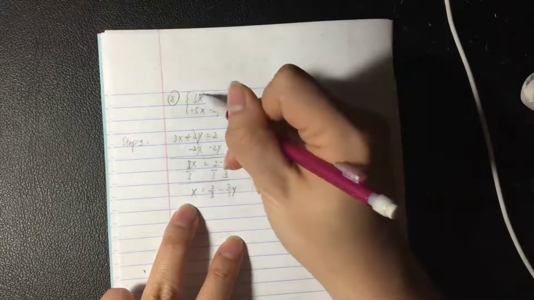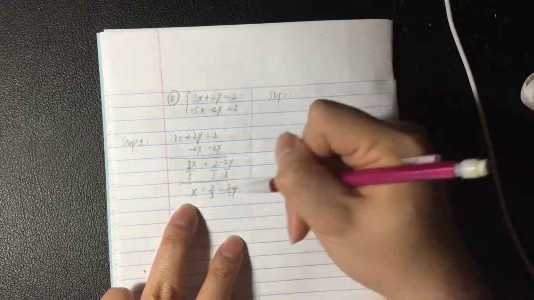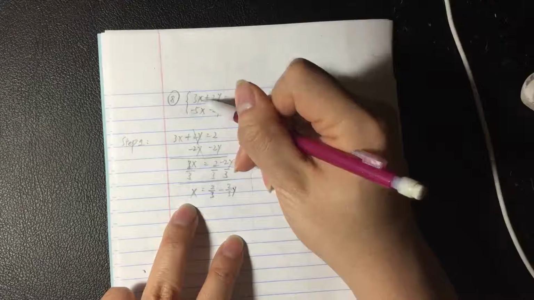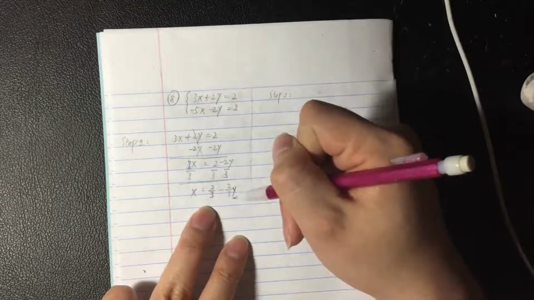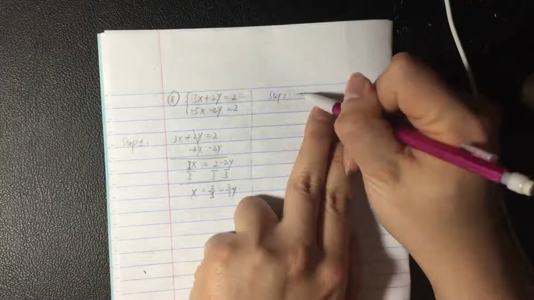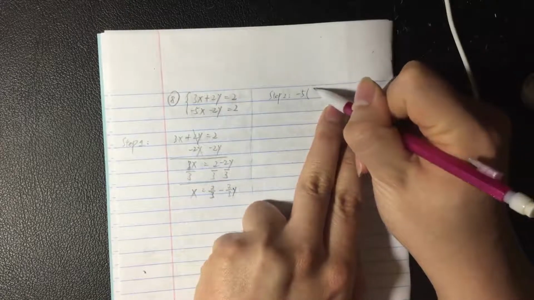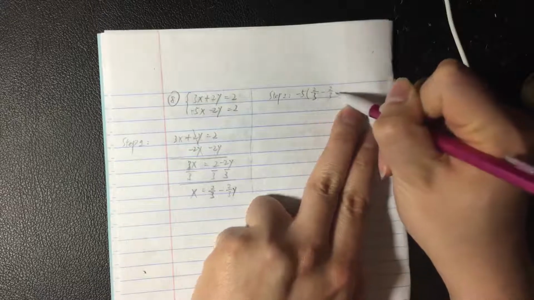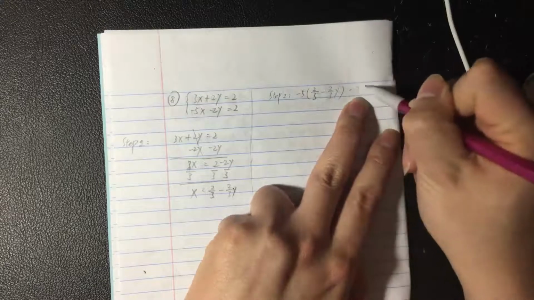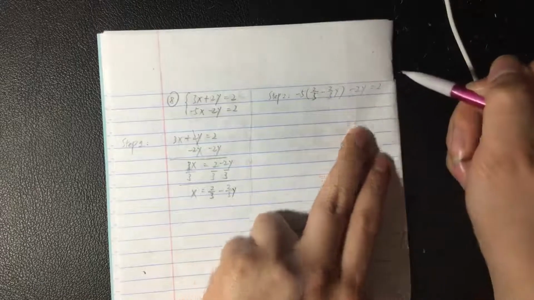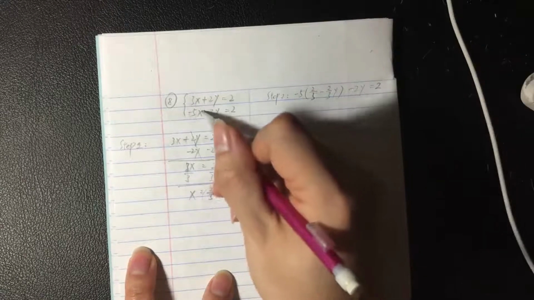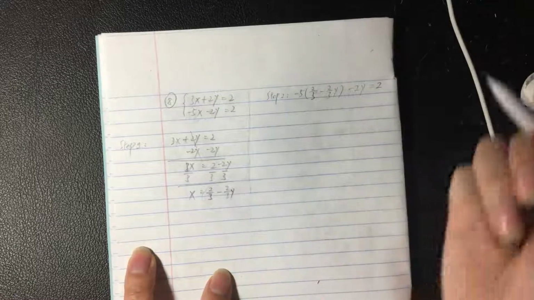Since I solved x from the first equation, when I substitute x into the second equation, I have negative 5 times 2 over 3 minus 2 over 3 times y minus 2y equal to 2. In the second equation, I replace x with the new expression.